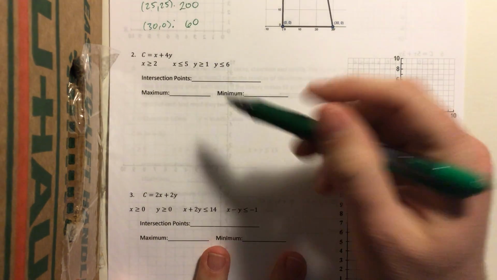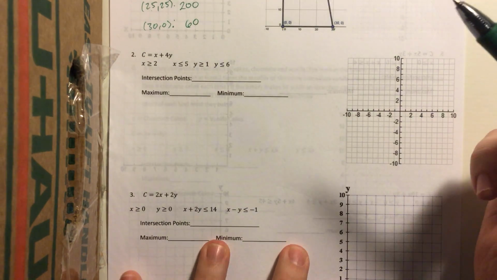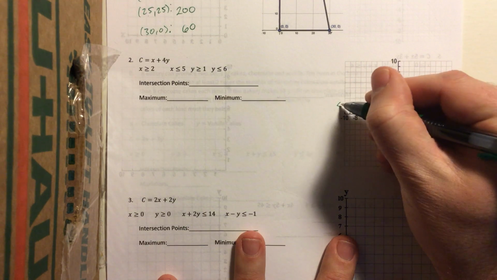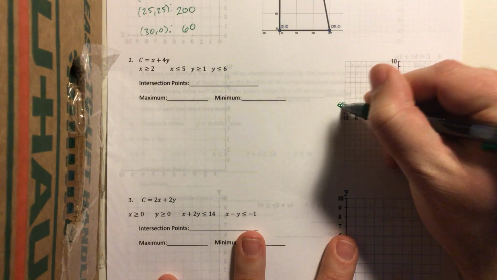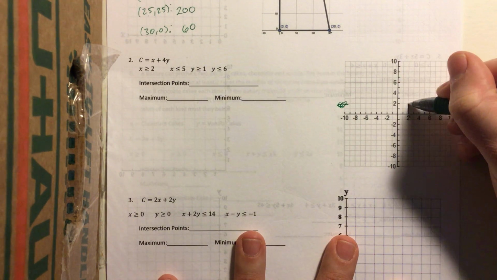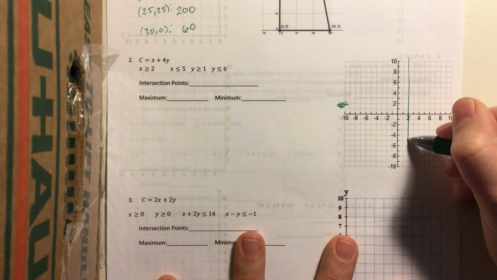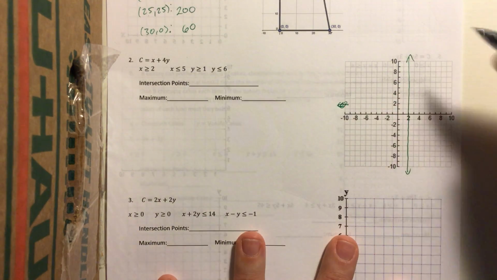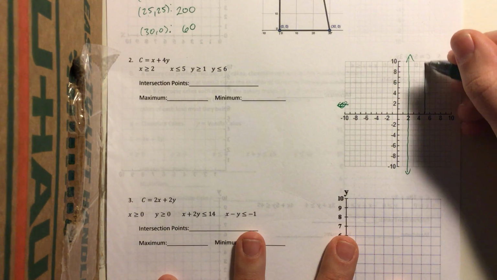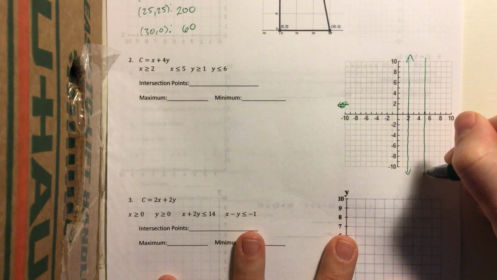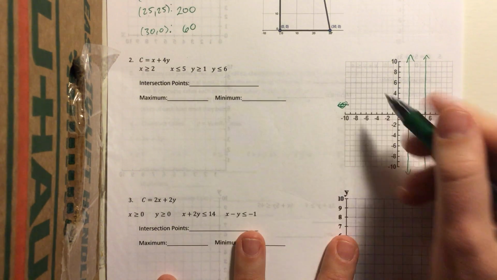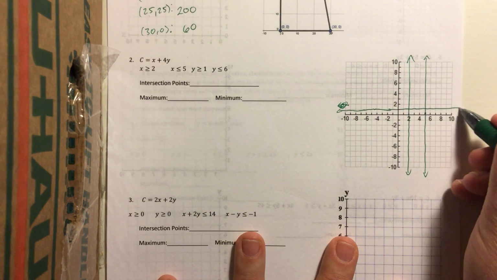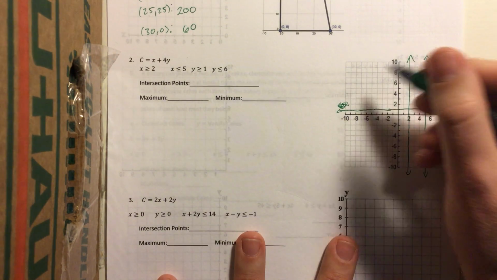We're given our objective function. We're given 4 constraints, and let's graph those constraints. So we have x is greater than or equal to 2. Let's go through the x value of 2. We have x is less than or equal to 5. Let's go through the x value of 5. y is greater than or equal to 1, so that's going through the y value of 1. And y is less than or equal to 6.